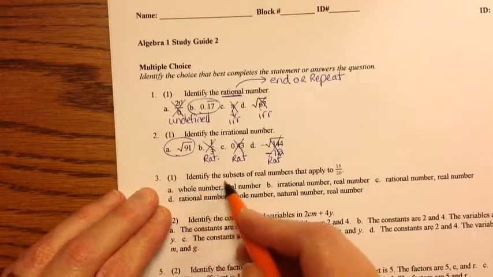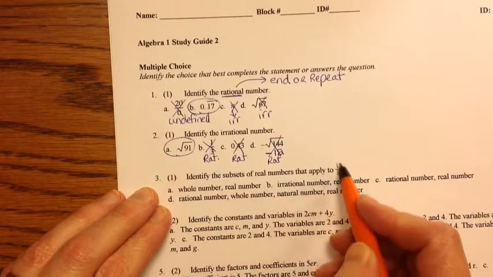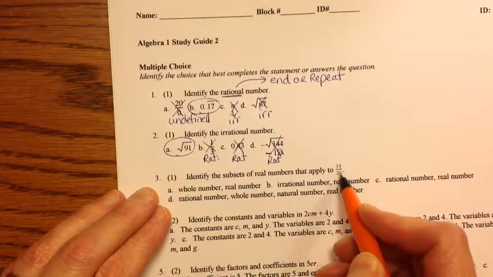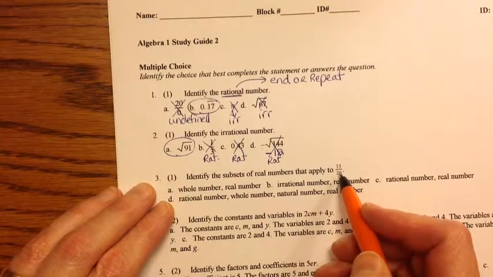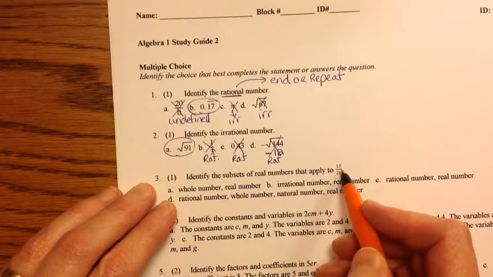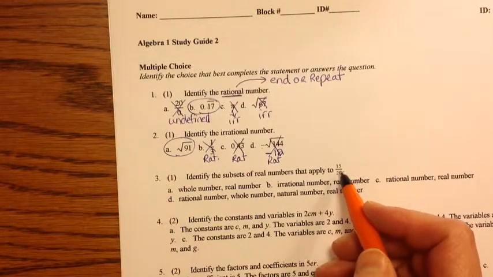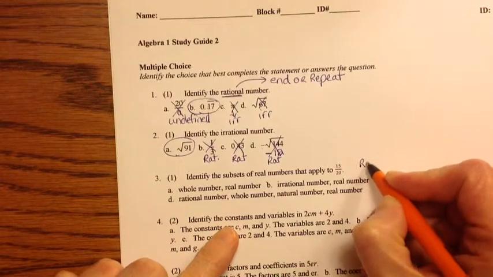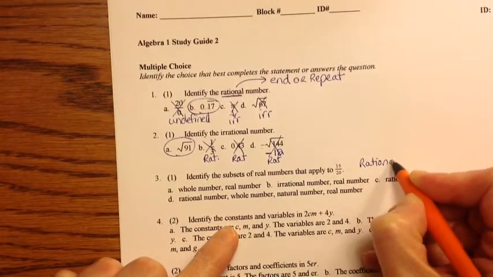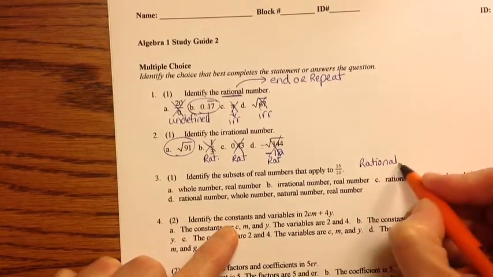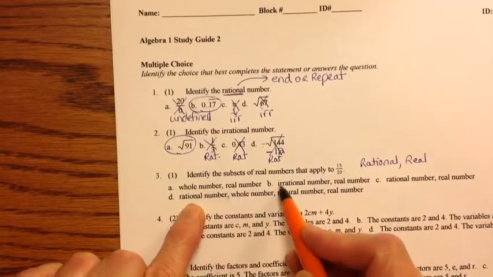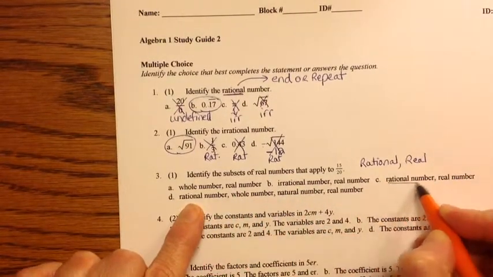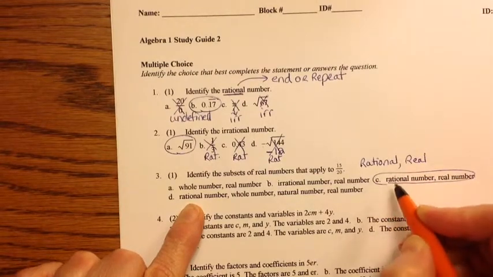Number 3, identify the subsets of real numbers that apply to 15 over 20. Well, we know that 15 over 20 is not a counting number, which is our natural numbers. It's not a whole number. It's not an integer, but then as we go up the ladder, it is definitely going to be rational because it can be written as a fraction. And then if it's rational, it's going to be real. And when we go through our list, notice that C says rational and real.